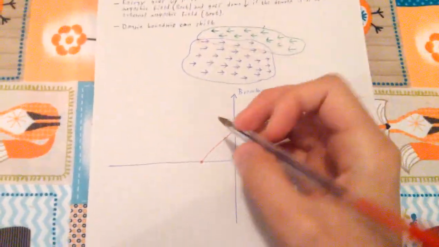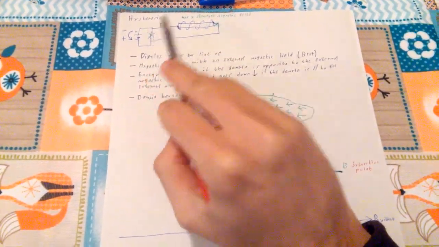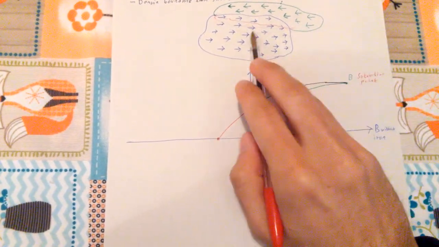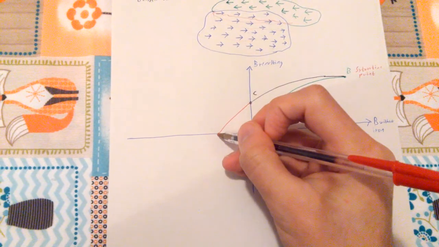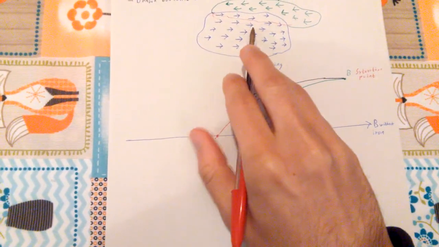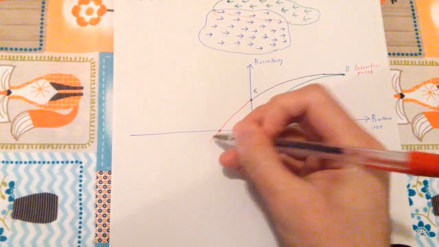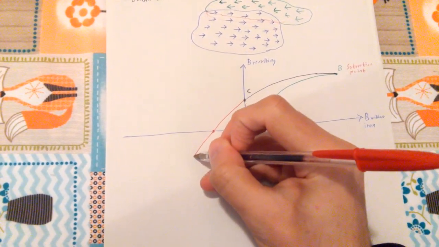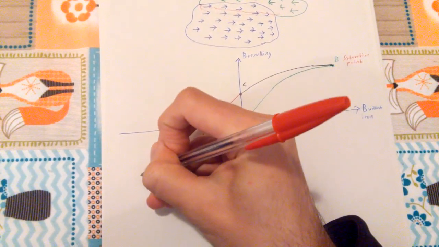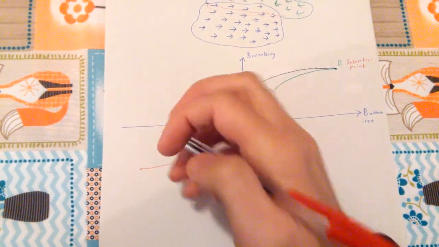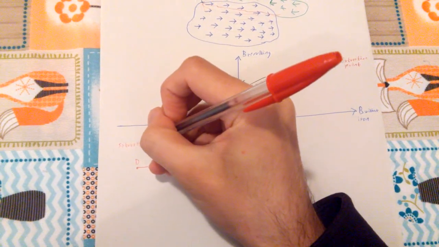But if I keep doing that and I keep the current flowing in the opposite direction, eventually the blue one is going to try to gain some territory over the green one. I'm going to go in this direction to gain some territory again, and then I'm going to reach another point, which I'm going to call D. And again, it's going to be a saturation point.